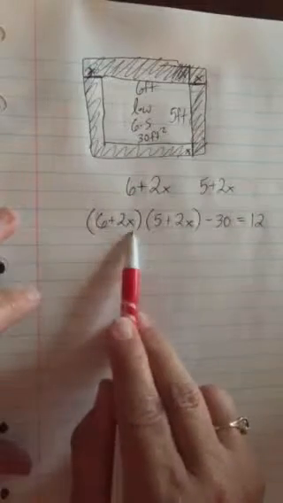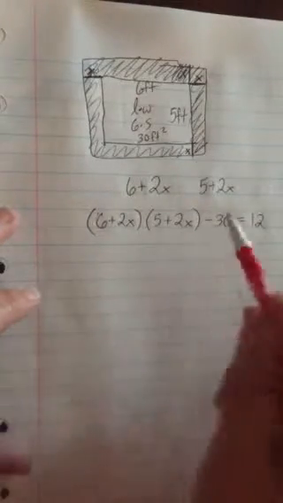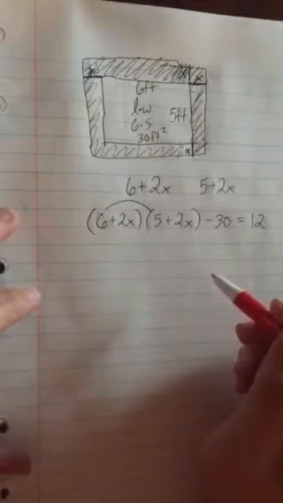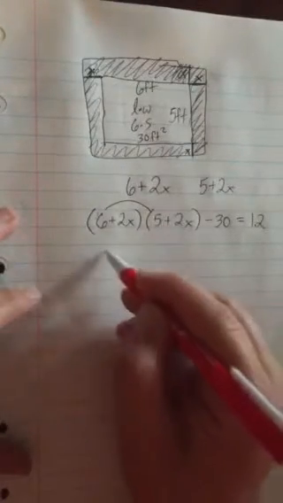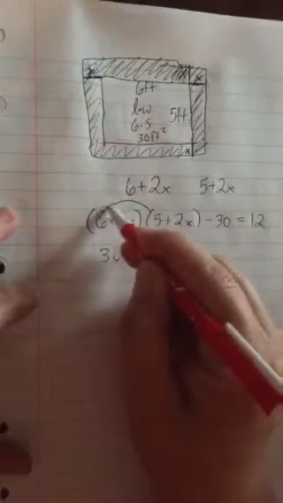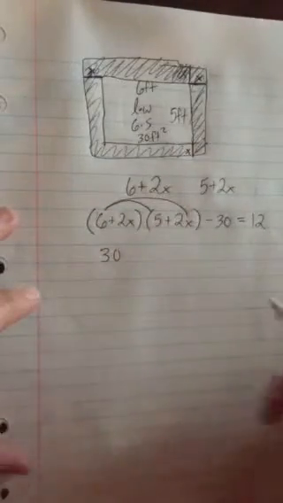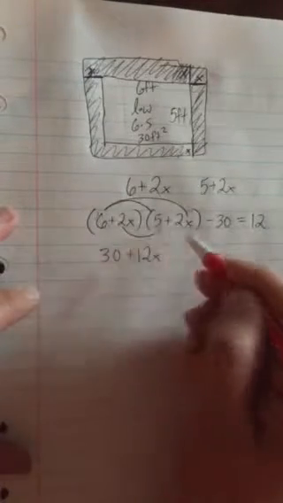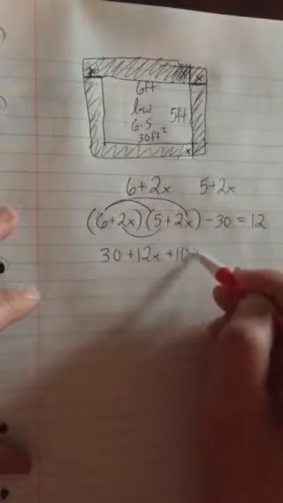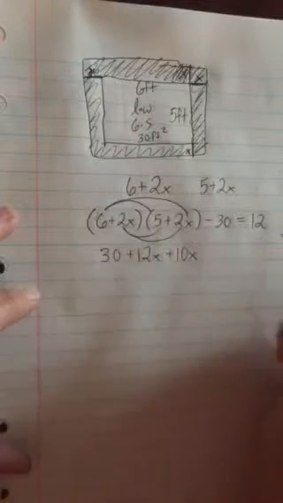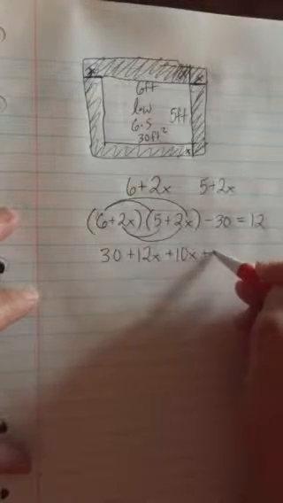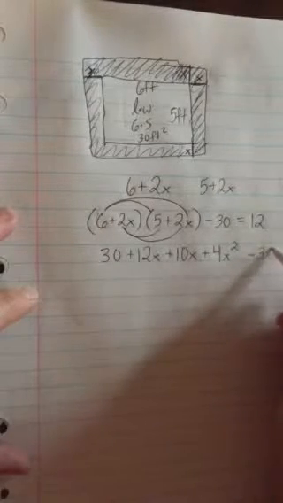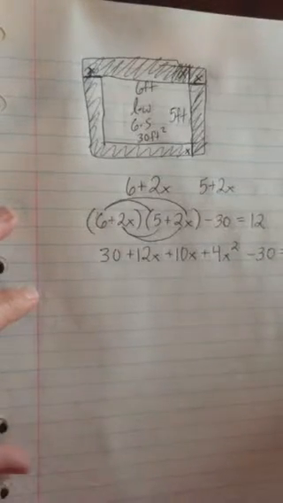So notice that we have a binomial times another binomial. And when we're taking a binomial times a binomial, we want to use the FOIL method. So we're going to multiply the first terms, then we're going to multiply the outside terms, then we're going to multiply the inside terms, and finally the last terms. And 2x times 2x is 4x squared. We're going to drop down the minus 30 and the equals 12.